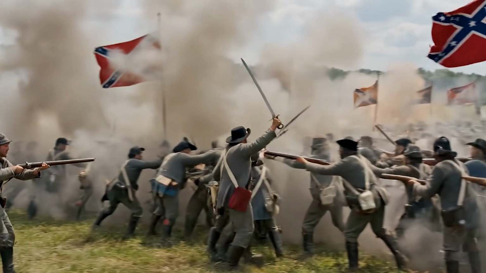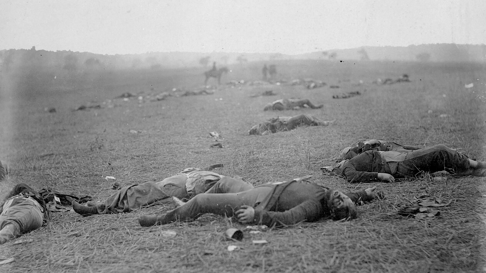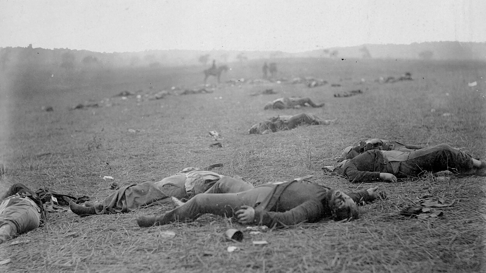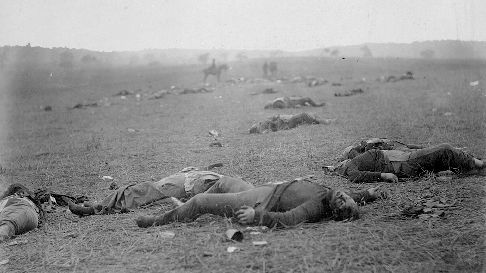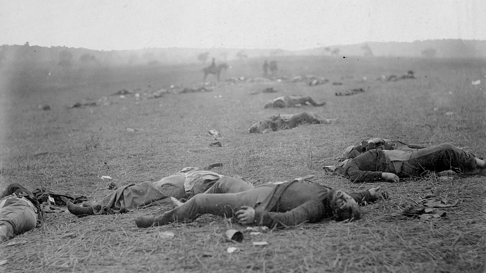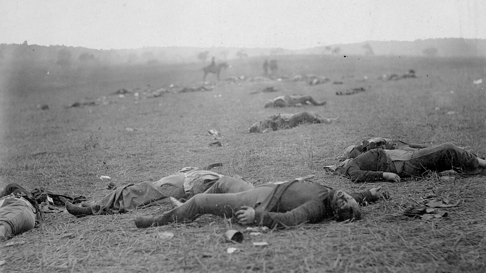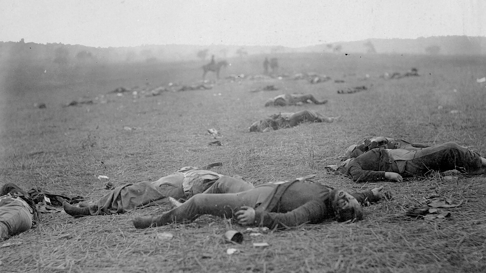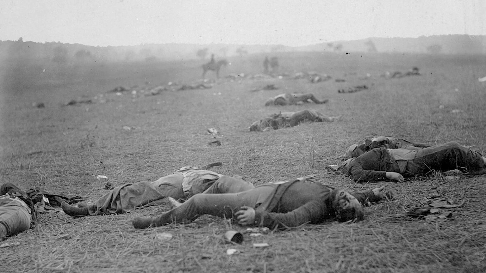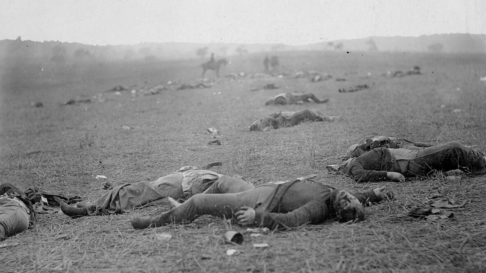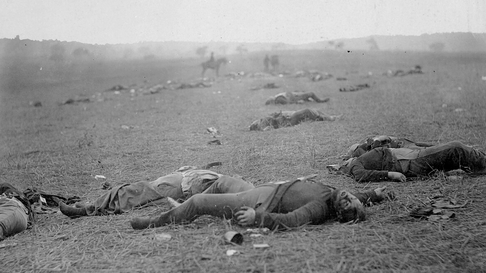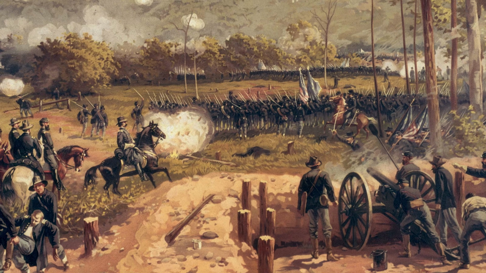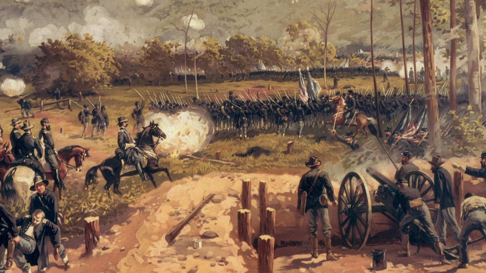Total casualties for 3 days reach 51,000, 23,000 Union, 28,000 Confederate. Lee's army retreats back to Virginia, never to invade the North again. The same week, far to the west, Union General Ulysses S. Grant captures Vicksburg on the Mississippi River, splitting the Confederacy in two. From this point forward, the South is losing. The question is no longer if the Union will win, but when and at what cost.